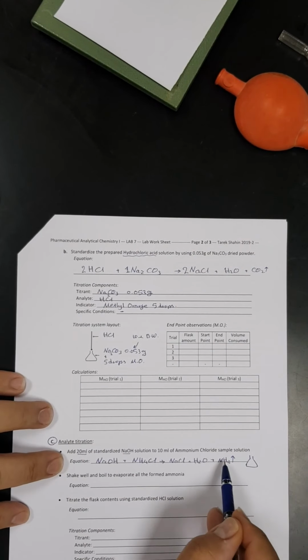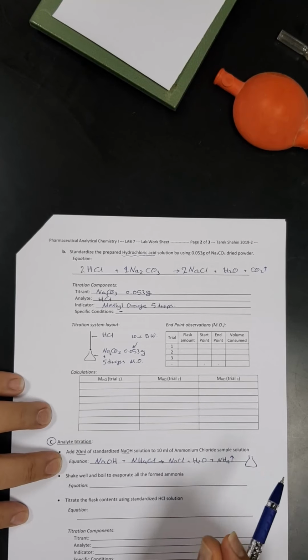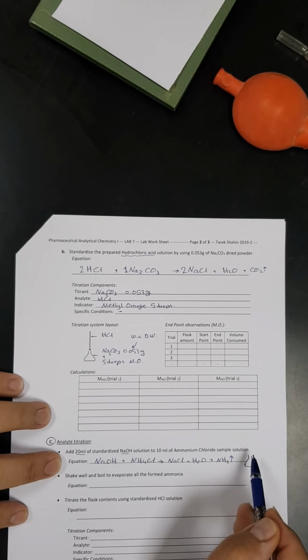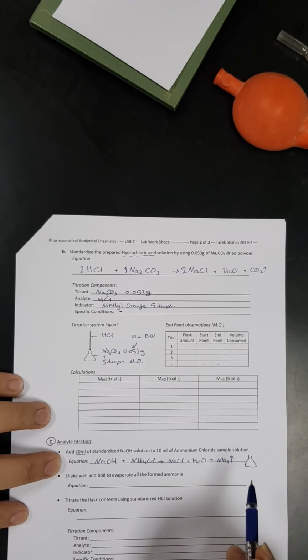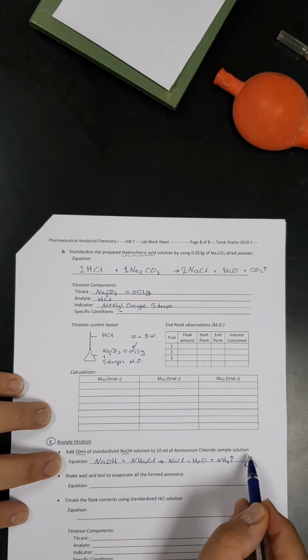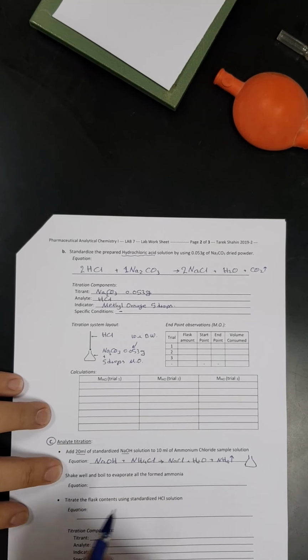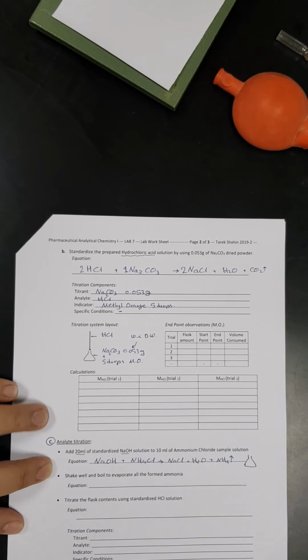That's why during the experiment we will notice that there is a smell of ammonia. However, we have to do this experiment under the fume cupboard, and we are going to test it using the universal pH indicator, which is a strip. We will put it on the top of the flask. We will see that in the experiment. Let's balance the equation. It is already balanced.